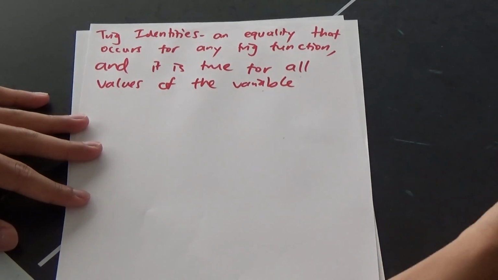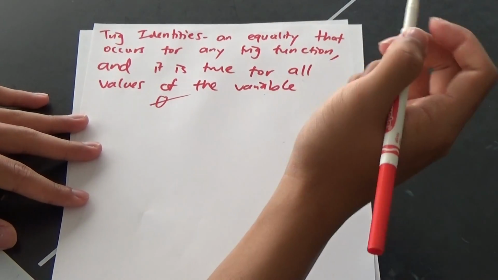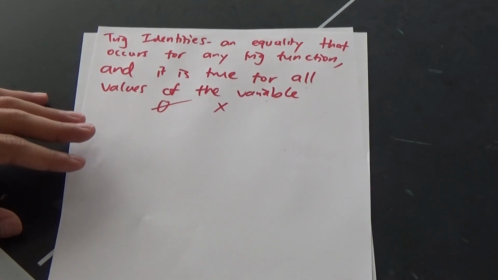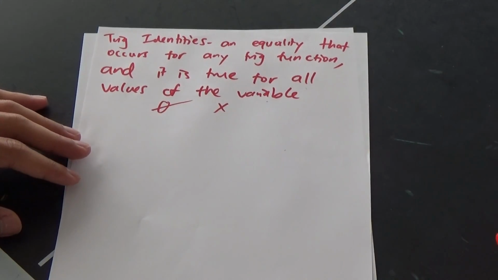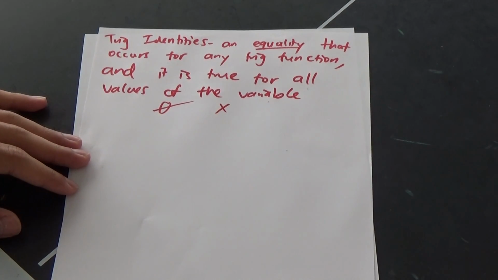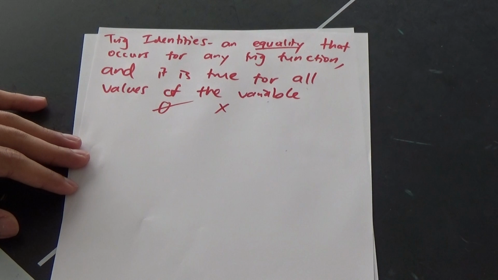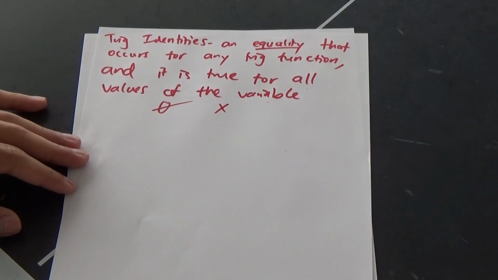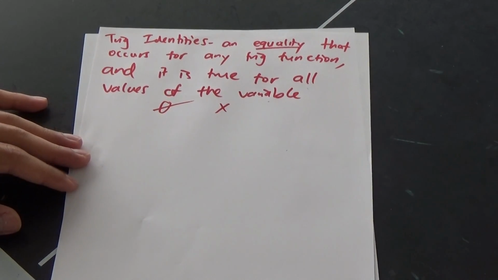And you'll probably see the variable written as usually theta, but today I'll just use x because I'm sure that's what you guys are more familiar with. And yeah, so that's what a trig identity is. It's basically saying that one thing equals another. That's the equality part. And we use them because we can rewrite some complicated trig functions into making them simplified or equal into something else. So that's basically what a trig identity is, and there's a lot of them.